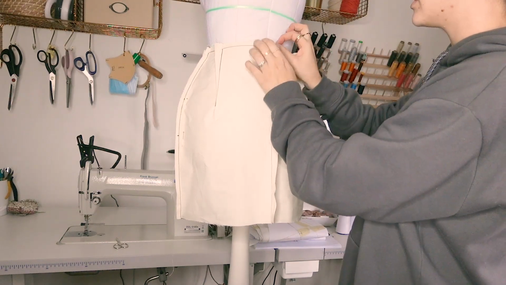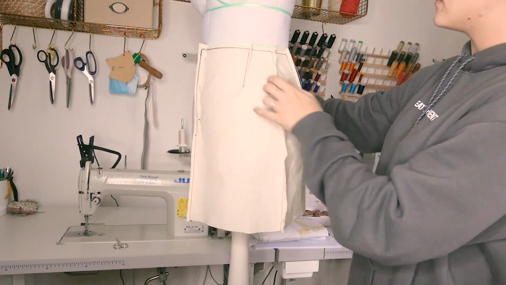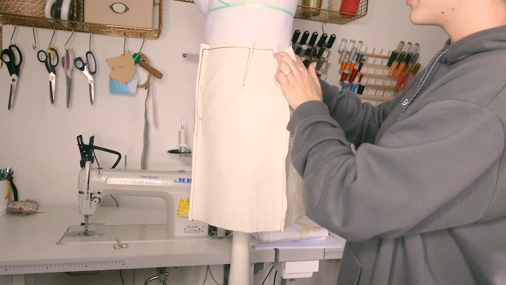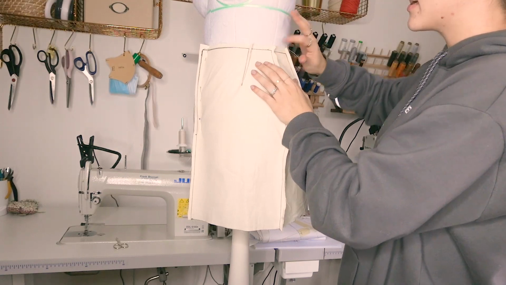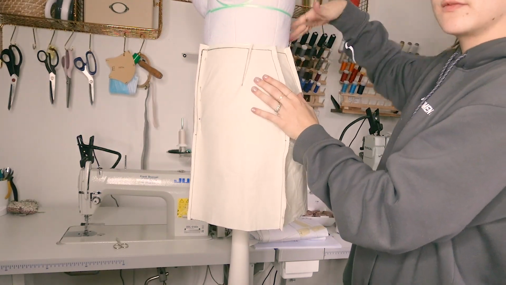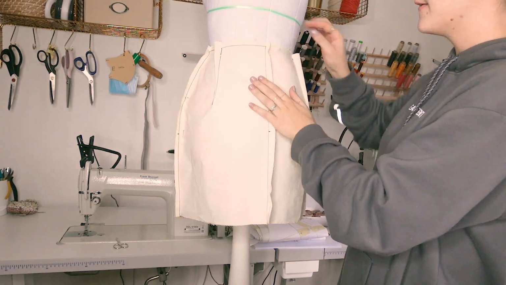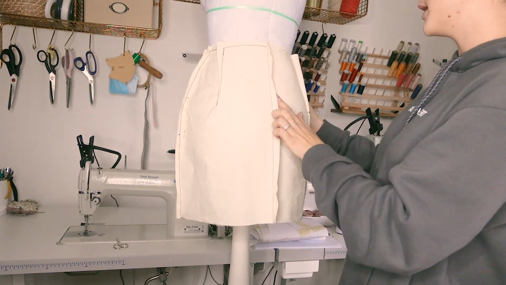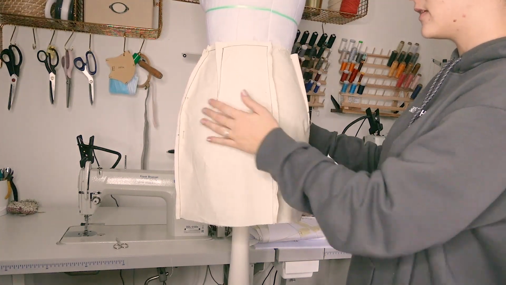You can also see here the curvature that we did in the waistline is quite nice. I would probably go even a little bit higher here on the side seam just to have a very nice even curvature towards the middle back. And as you can see here, this covers everything quite nicely, so I'm pretty happy with the line right here.